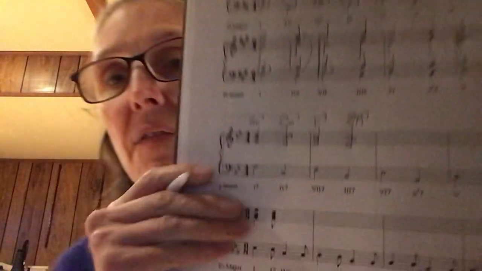Our 3rd was the lowest note, and then we need to throw in our 7th. And this one is B flat D F A, major triad plus a major 7. Therefore, this one is called a B flat major 7.